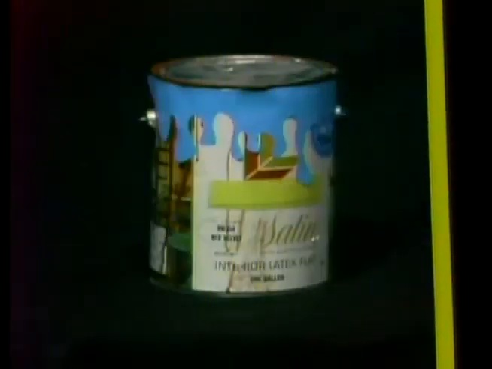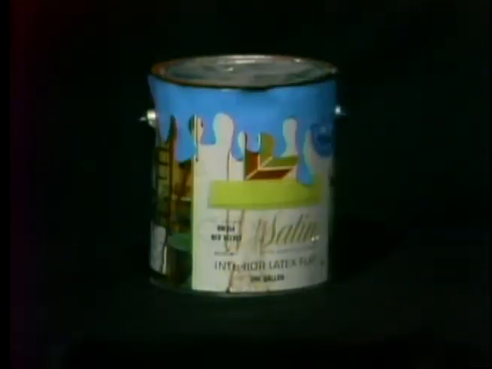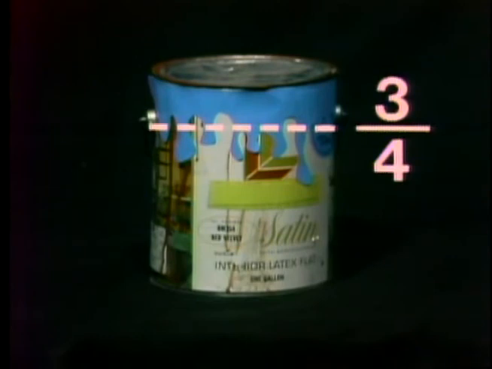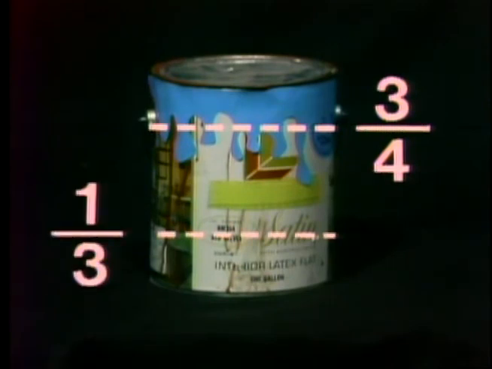Now try this one. Mr. Smith figures he'll need 3/4 of a gallon of paint for a job he's doing. He has 1/3 of a gallon. How much paint does he need? This time we're looking for a missing addend.